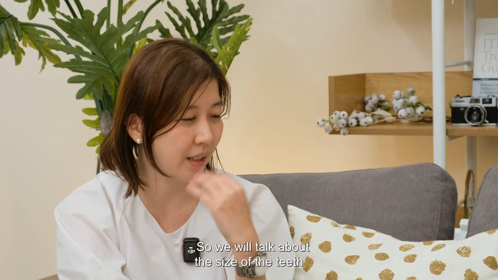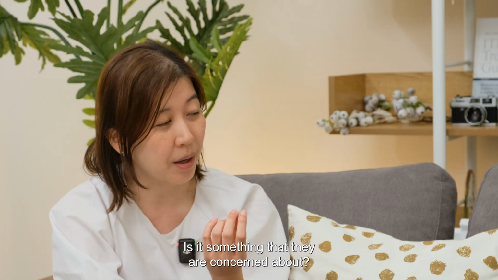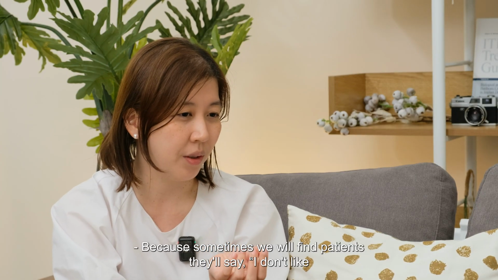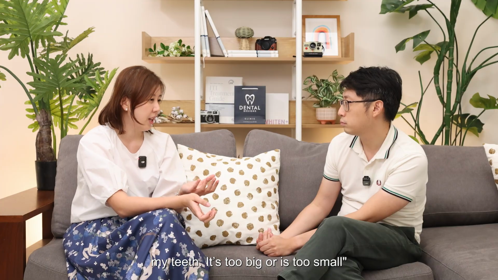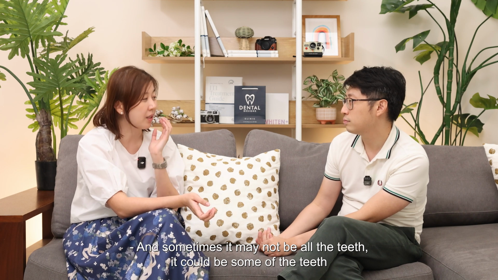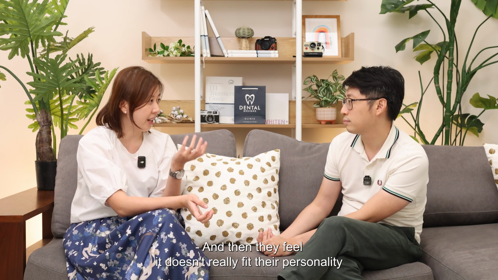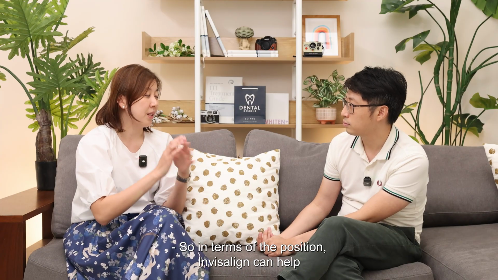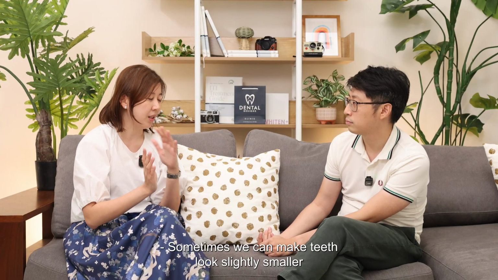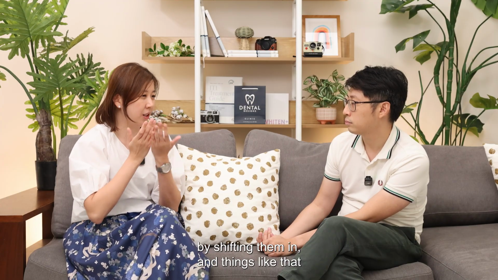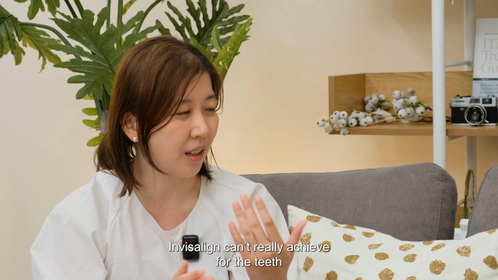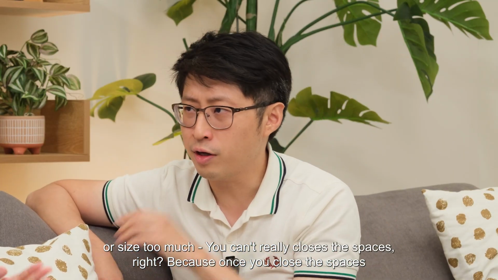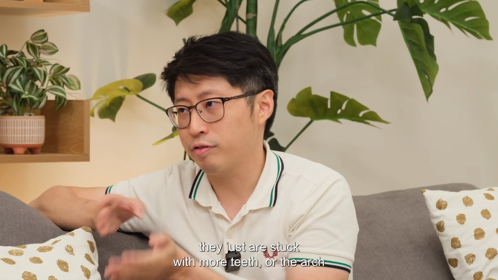So we will talk about the size of the teeth. Is it something that they are concerned about? Because sometimes patients will say, I don't like my teeth, they're too big or too small. And sometimes it may not be all the teeth, it could be some of the teeth, and they feel it doesn't really fit their personality. So in terms of position, Invisalign can help. We can shift things around. Sometimes we can make teeth look slightly smaller by shifting them in. But if they need to be larger, that's something Invisalign can't really achieve. They can't really change the shape, because once you close the spaces, you're just stuck with small teeth.